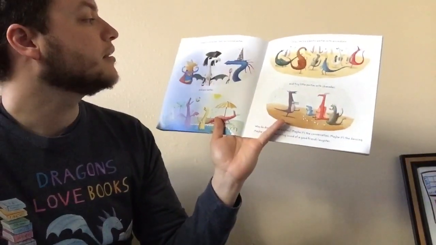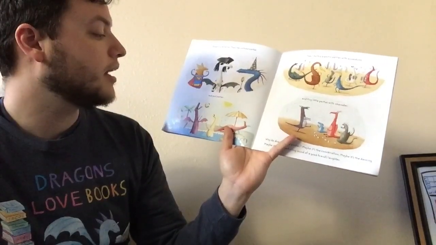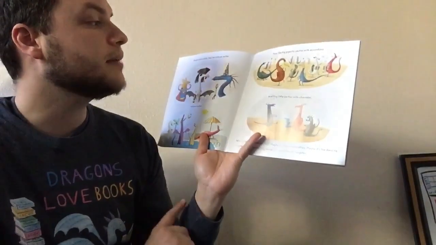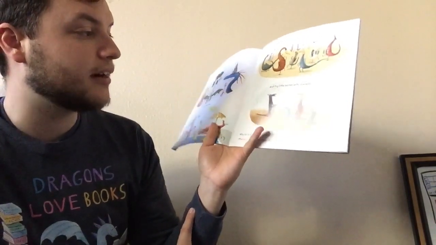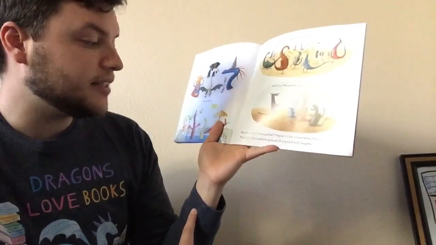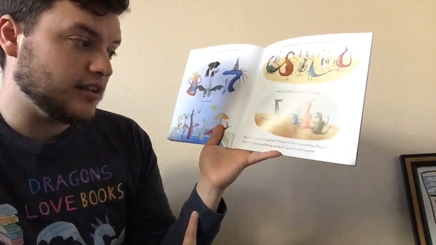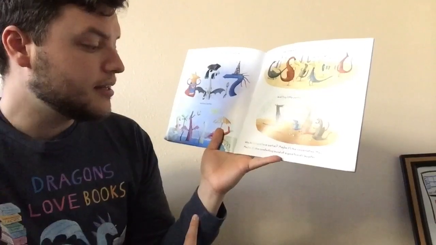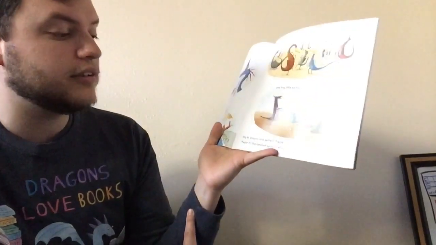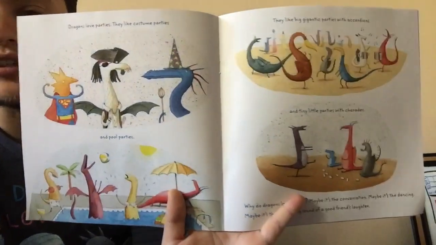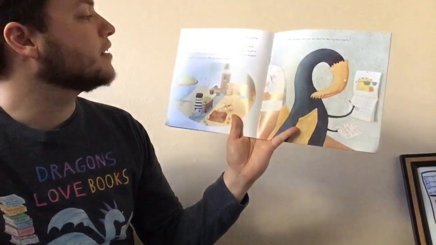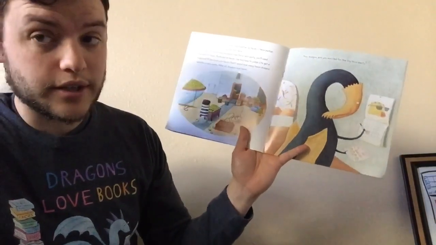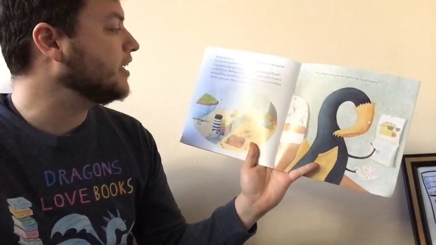Dragons love parties. They love costume parties and pool parties. They like big gigantic parties with accordions and tiny little parties with charades. Why do dragons love parties? Maybe it's the conversation. Maybe it's the dancing. Maybe it's the comforting sound of a good friend's laughter. The only thing dragons love more than parties or tacos is taco parties.